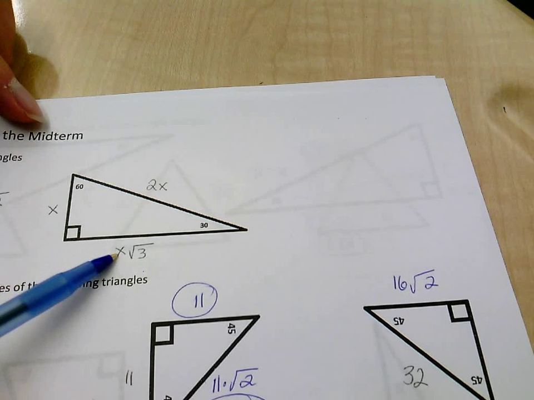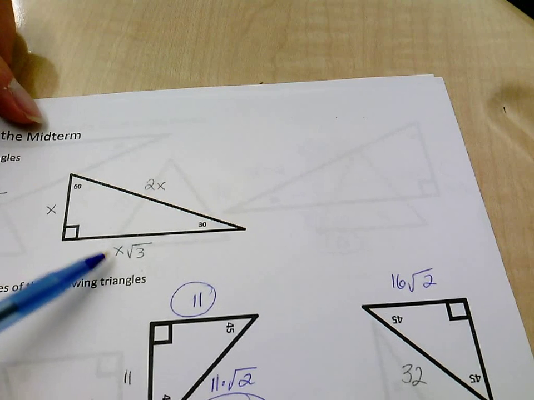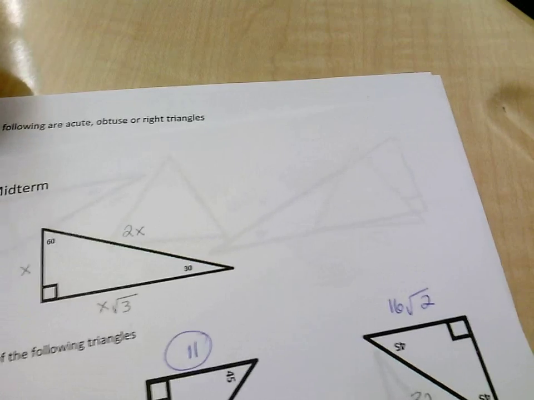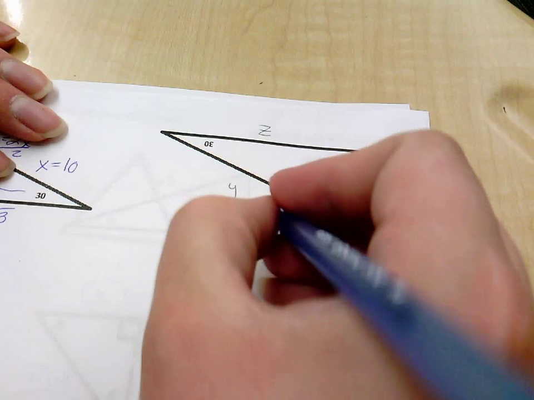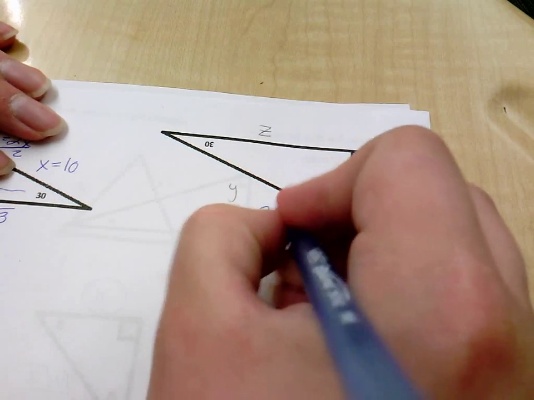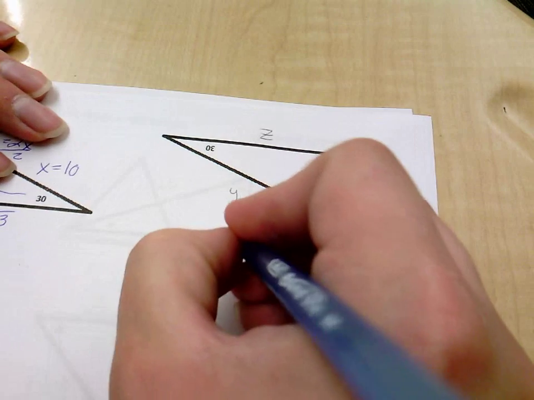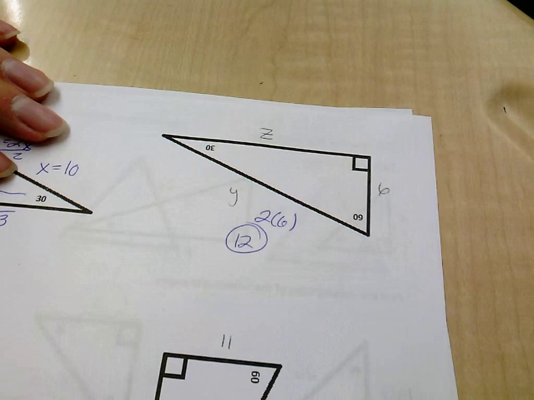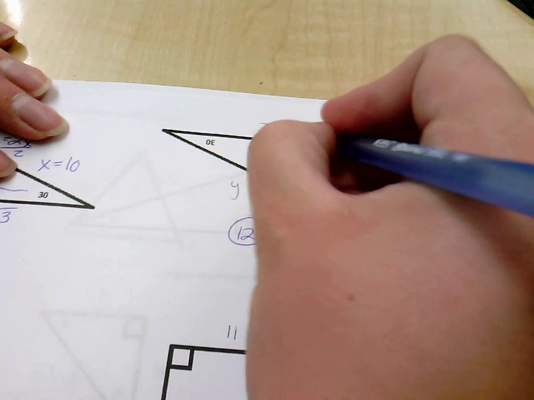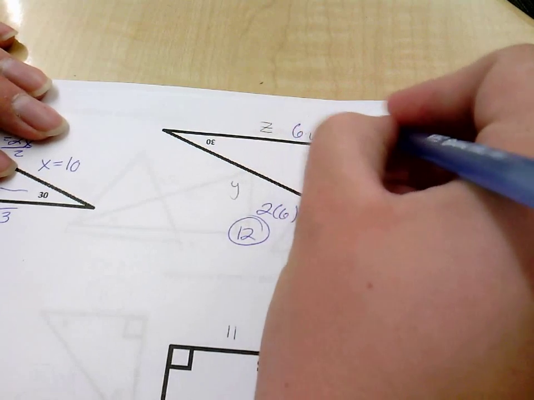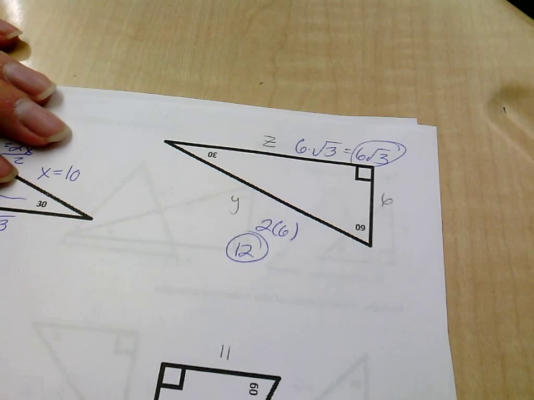And to get the longer side, you can take 6 and multiply it by the square root of 3. So this becomes 2 times 6, which is 12. That's it. This one up here will be 6 times the square root of 3, which equals 6 square root 3. And that's it.